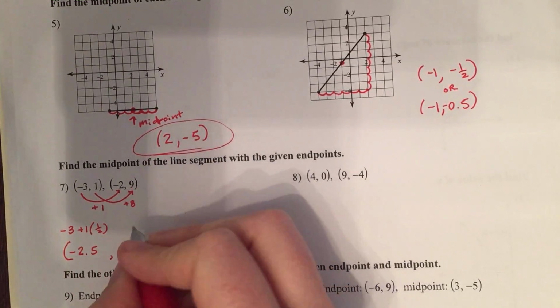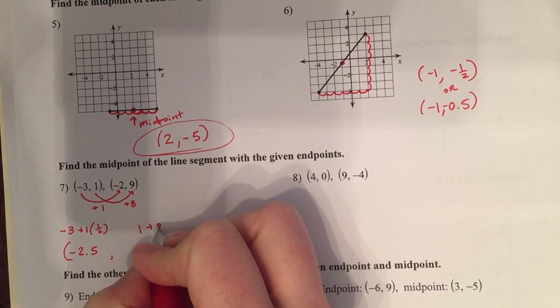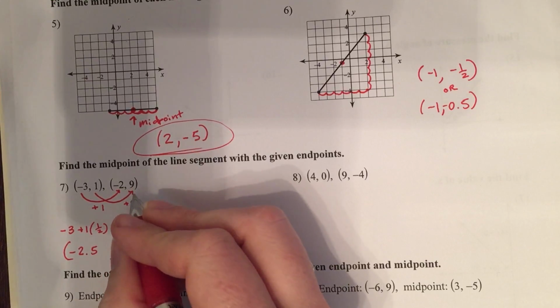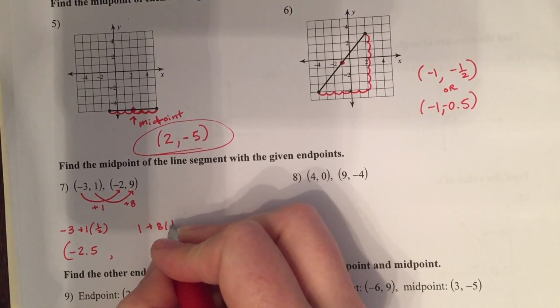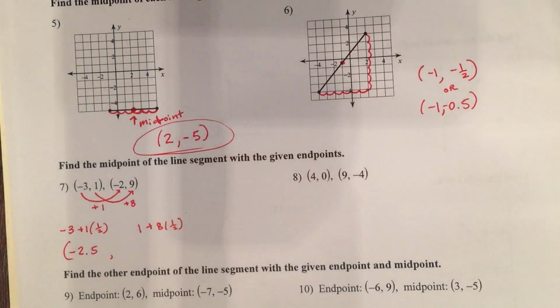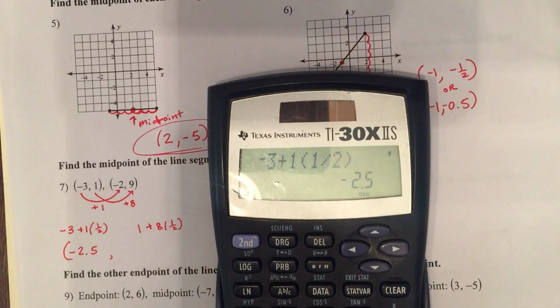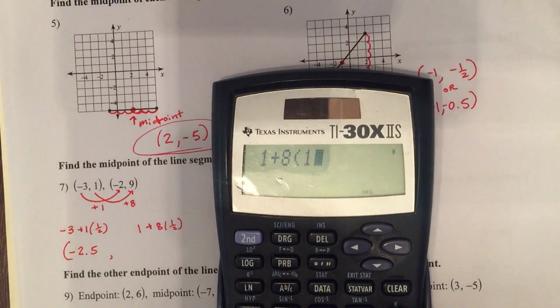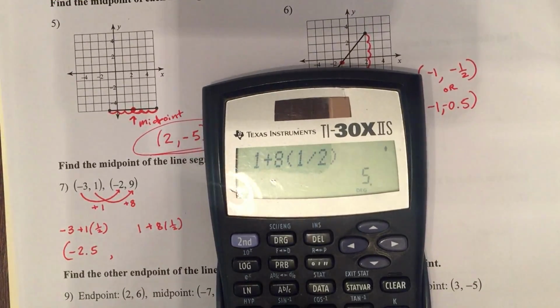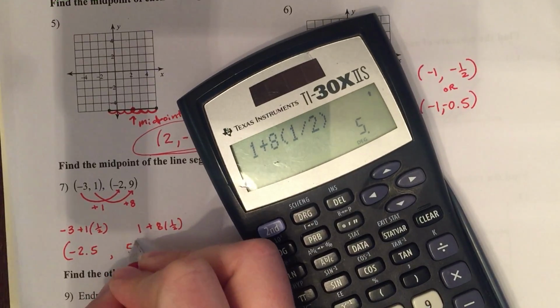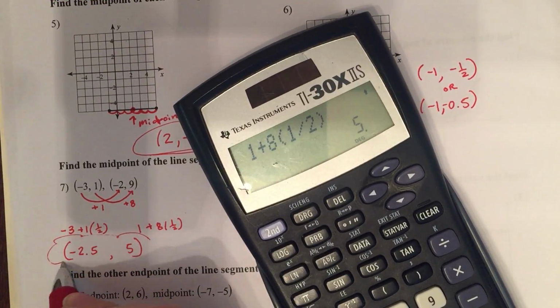Then you want to do 1 plus 8, but you don't want to go the full 8, you only want to go half of the distance to find the middle. So you'll enter in 1 plus 8, 1/2 of that, which would be 5. And that would be your midpoint.